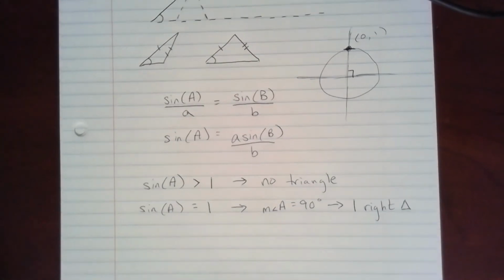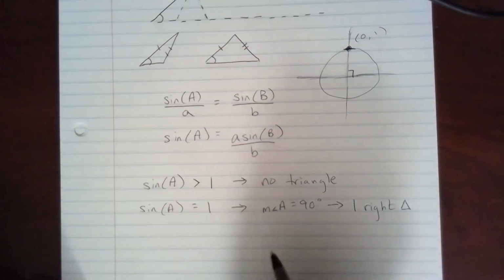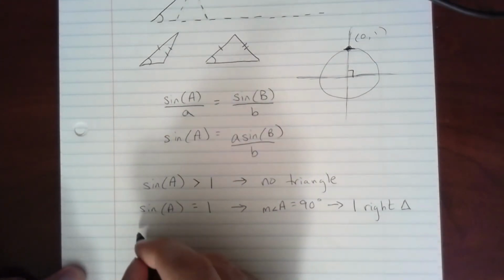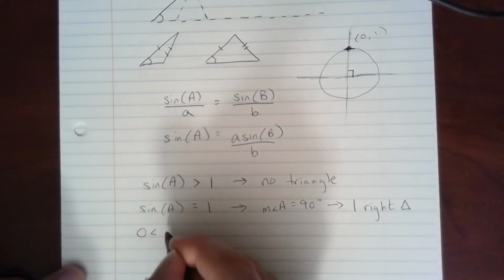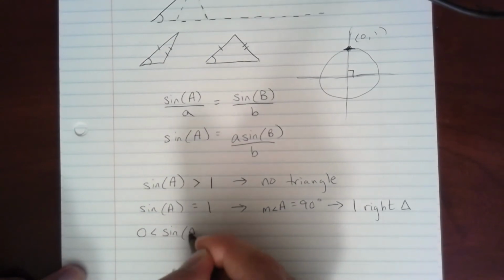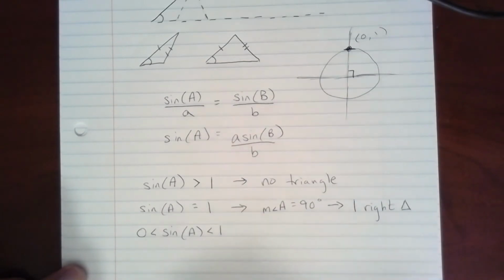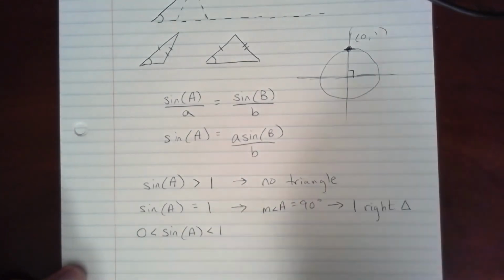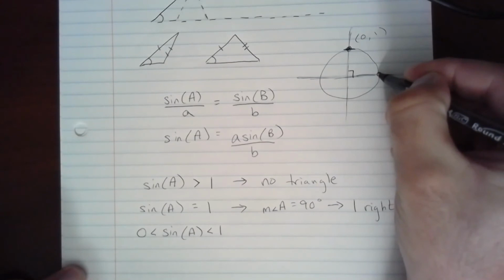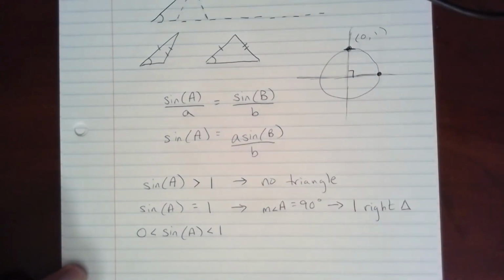The final circumstance is the one that you're going to want to see more work on, and we'll do examples of these in future videos. The final case is if your sine value of A or theta, whatever you're working with, is between 0 and 1. Now, it's not going to be equal to 0 here, because to be equal to 0 would be to have an angle of 0. And we know that in a triangle, one of your angles is not going to be equal to 0. That doesn't make any sense.